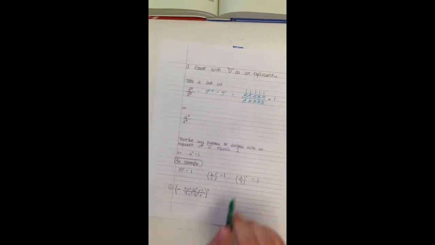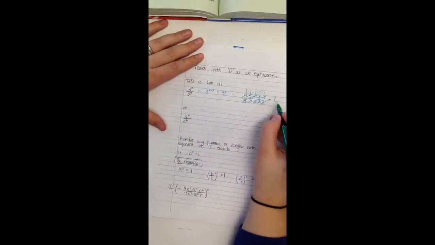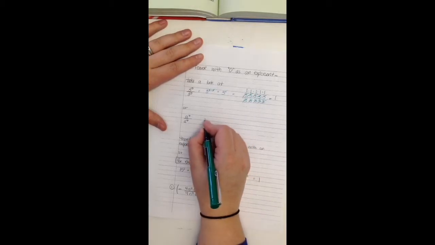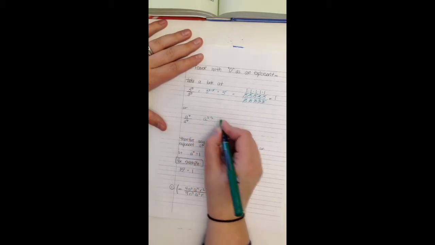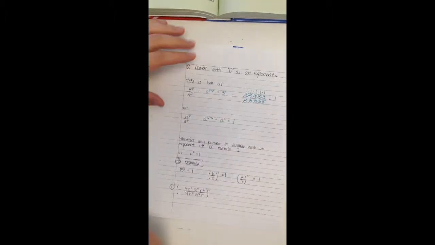So just because things cancel out doesn't mean that you get 0 unless you're adding or subtracting. But when we're multiplying and dividing, we get 1. So 3 to the 0 power is just 1. If I have a to the 6 divided by a to the 6, I get a to the 6 minus 6, which is just a to the 0, which is 1.